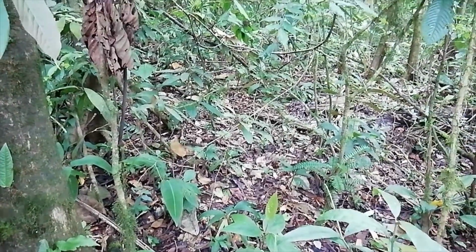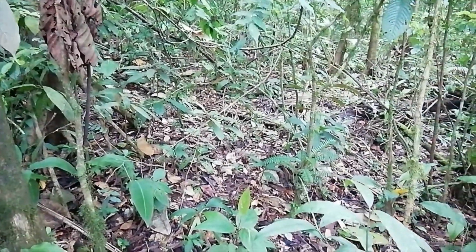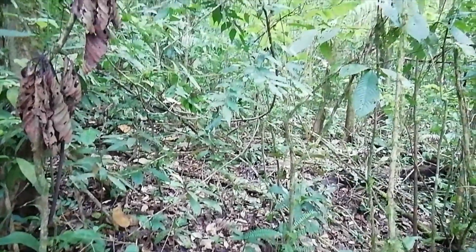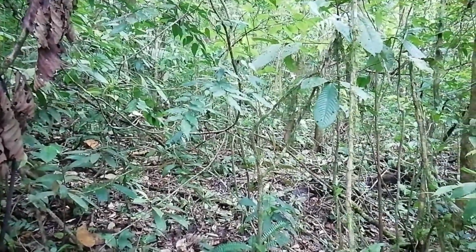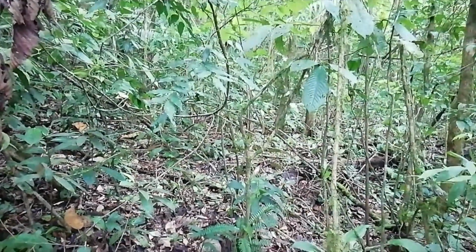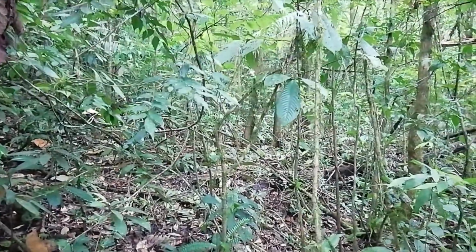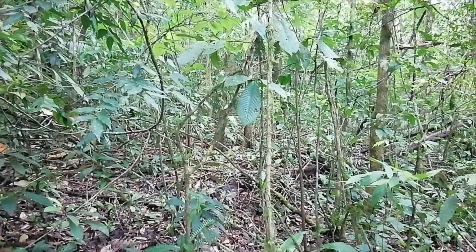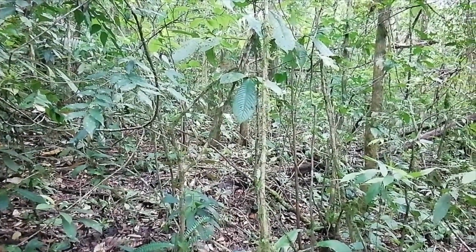If I take you from this ecosystem we're at right now to a higher level, into the cloud forest, of course, we are going to find different plants, different animals, and different birds. So even in a very small area, you tend to find a variety of different organisms.